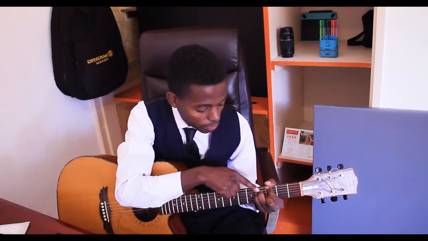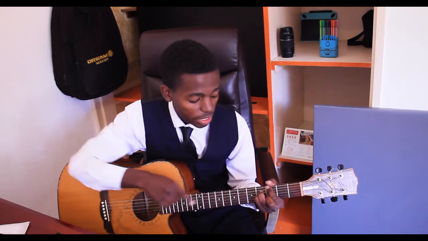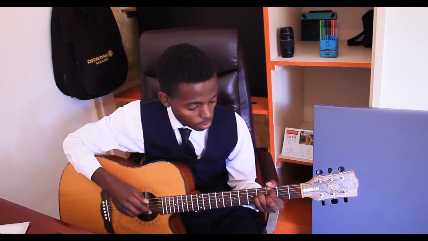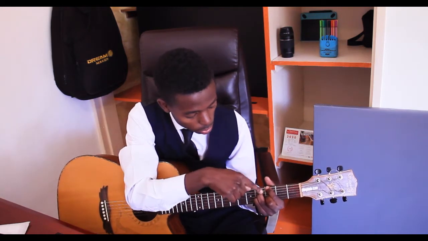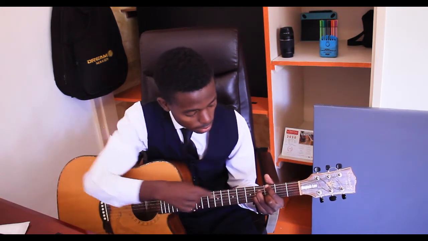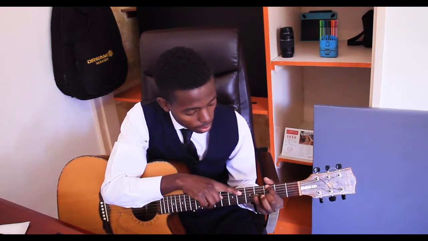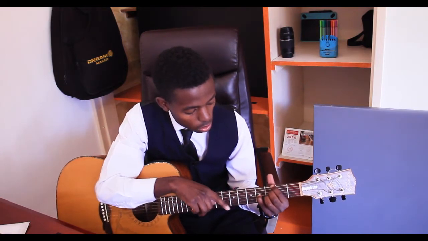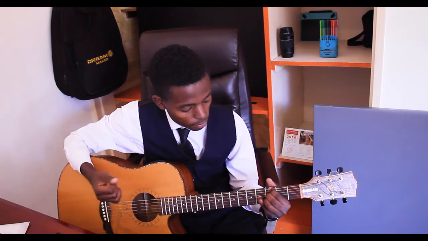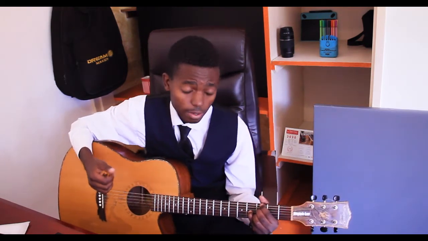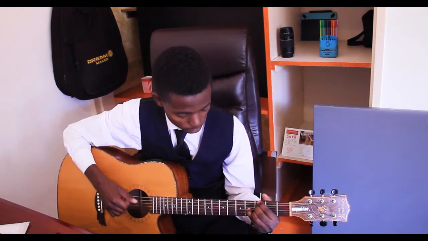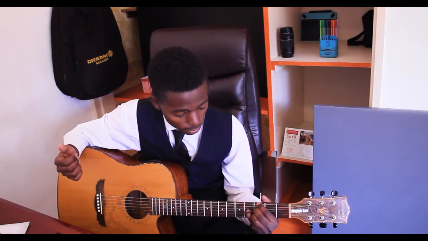Then if we flat this value again, this 7, that's when we get the dominant 7. This one. You may have to change your finger because it's almost impossible to put this finger on this note here. We flat that note again, like so. That's G dominant 7. Right? That's G dominant 7.